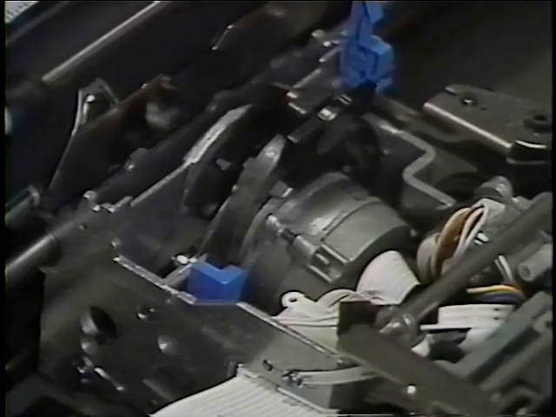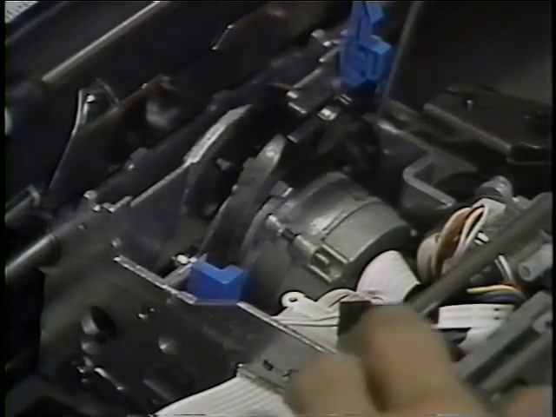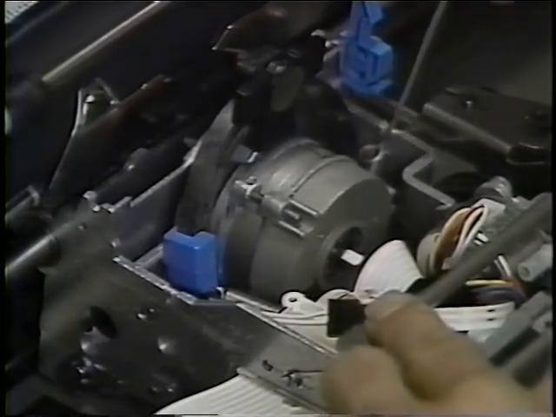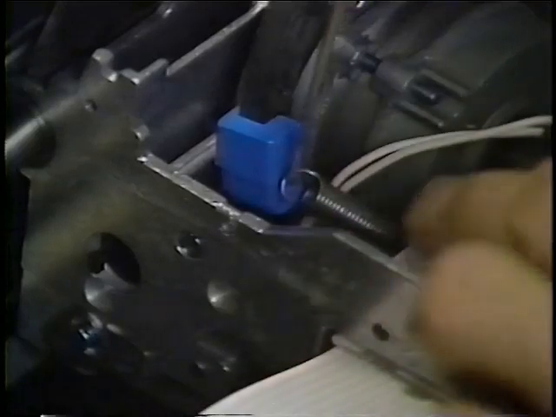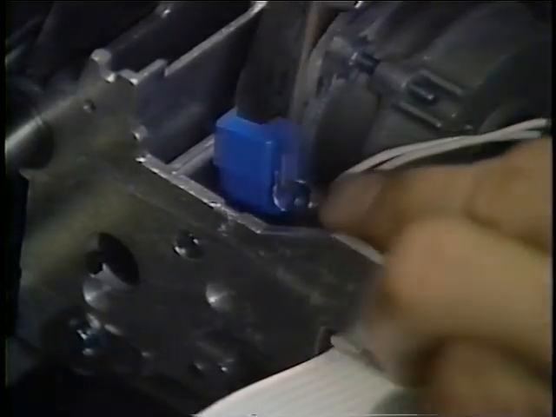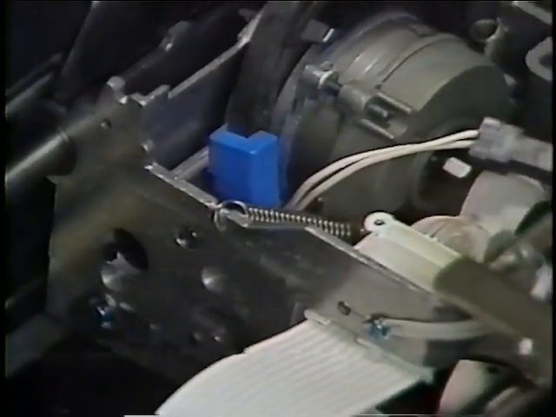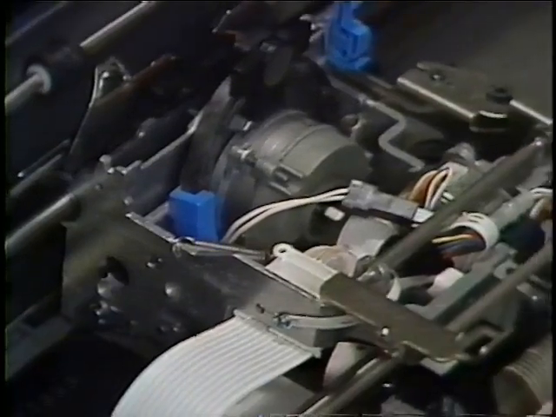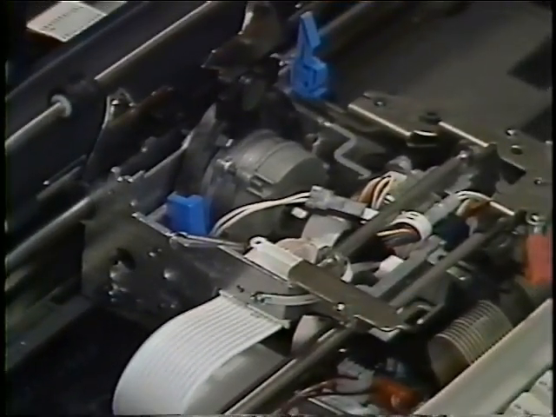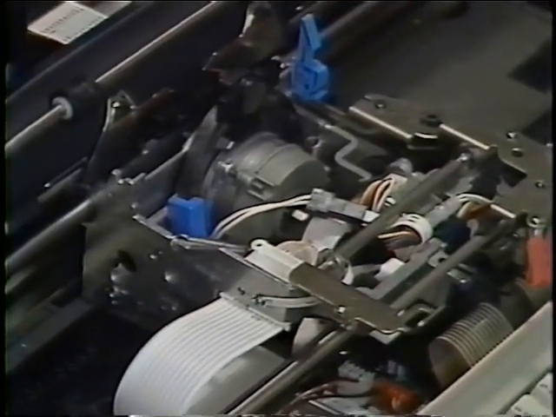Reconnect the selection plate spring. Reconnect the selection plate load spring. Make sure all wires are away from the springs and that the print hammer solenoid is free to operate. This completes the carrier and selection plate removals.